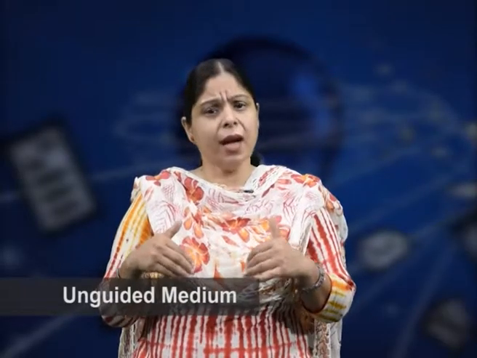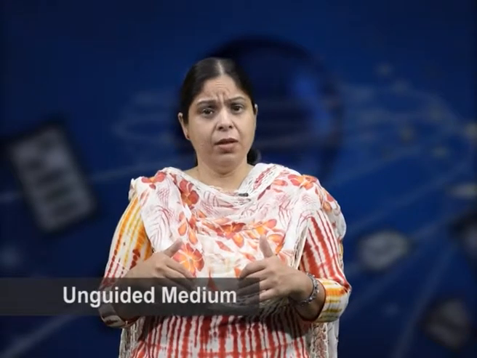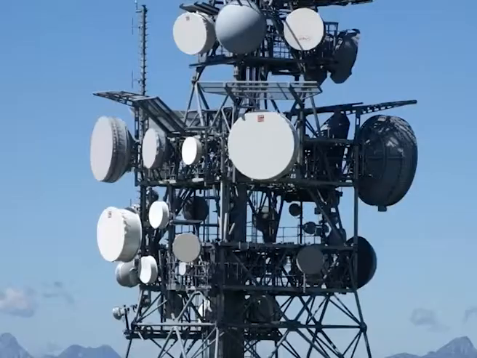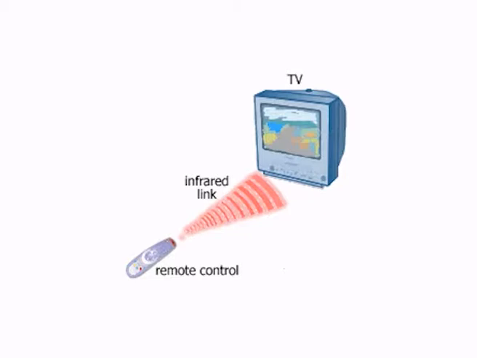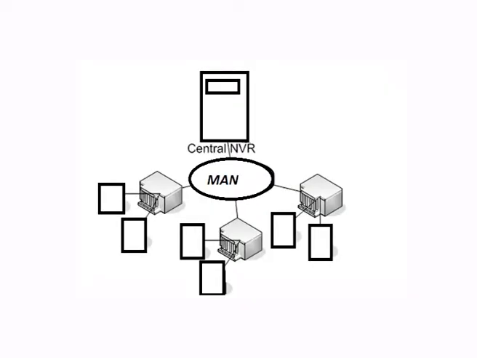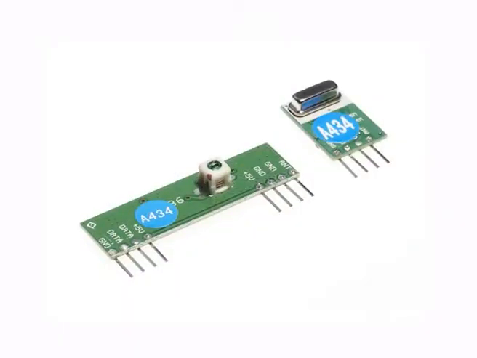Now, in unguided medium data transmission, the transmission is done without wire, that is, on wireless medium. It uses radio wave, microwave and infrared waves to transfer data from one place to another. MAN and WAN mostly are wireless based computer networks. Unguided medium requires line of sight transmission, that is, the transmitter and the receiver must be in the direction of each other, that they should lie along the same direction.